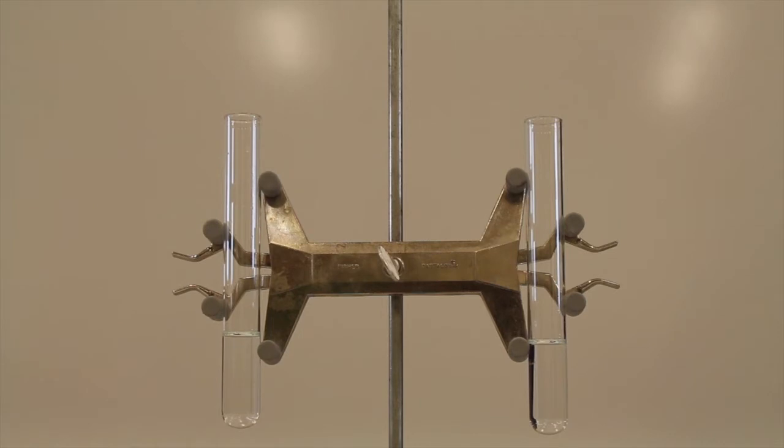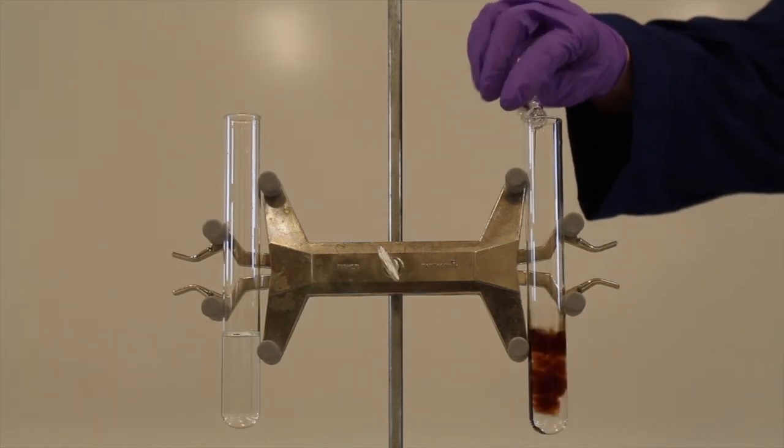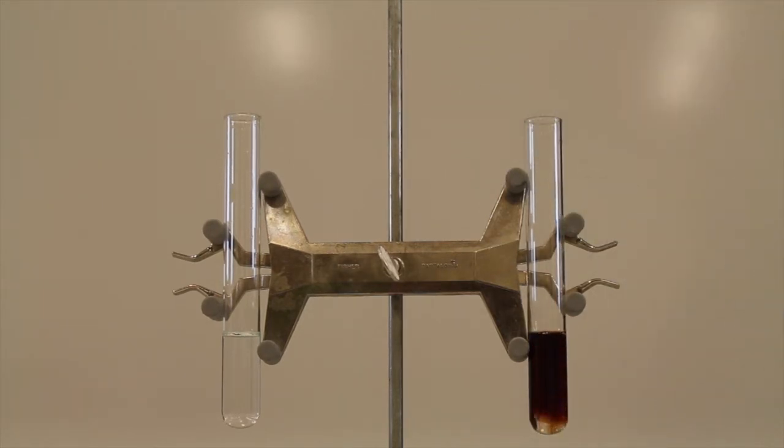So we're going to add a catalyst, specifically iron(III) nitrate. The iron metal acts as a catalyst in the decomposition of the hydrogen peroxide. You may be able to see that there's some bubbling occurring, and this is due to the breakdown of the hydrogen peroxide. So the reaction rate is dramatically increasing.